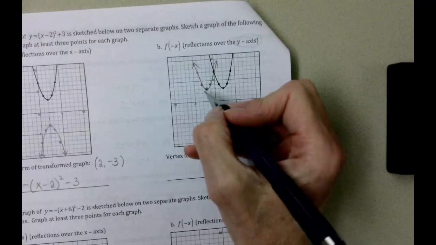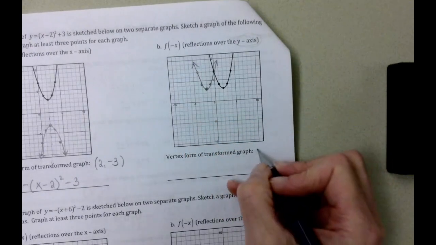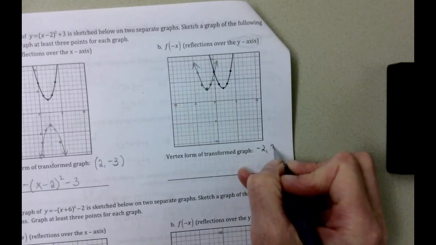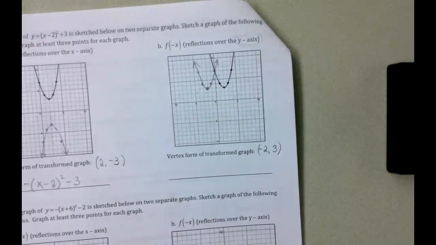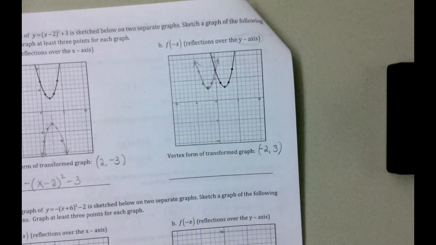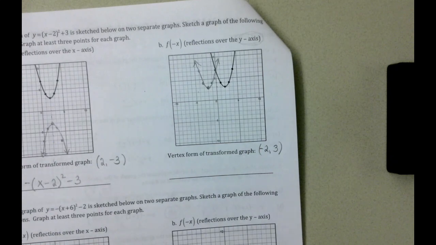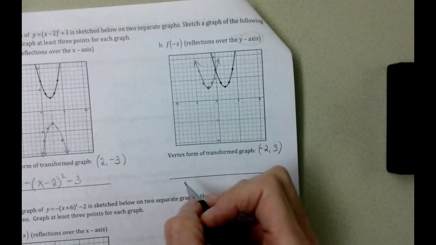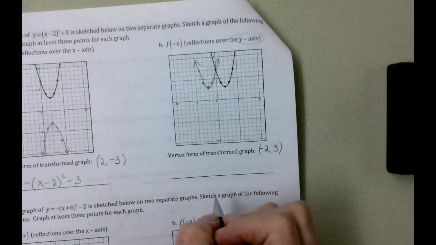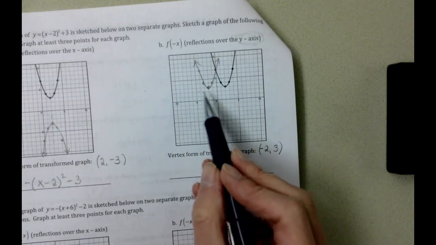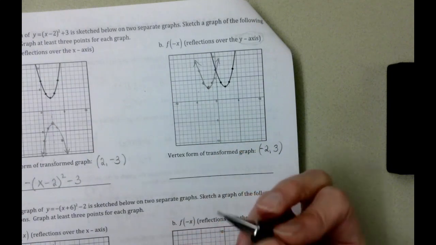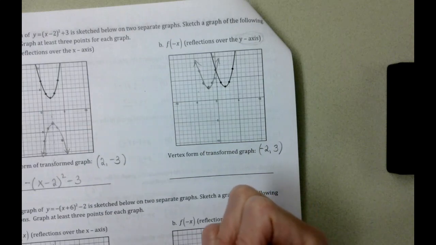And our vertex of this is (negative 2, 3). And again, I'm not going to take into account the reflection over the y-axis. If you do want to take that into account, talk to your Algebra 2 teacher individually, because we can write this equation without factoring in the reflection over the y-axis.